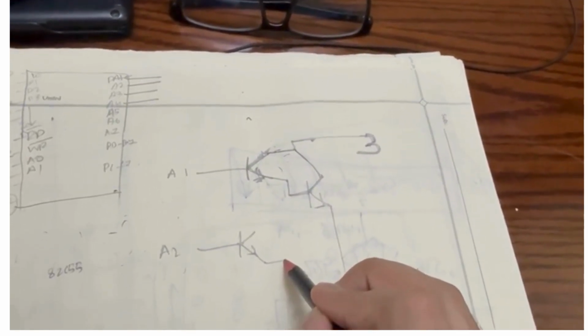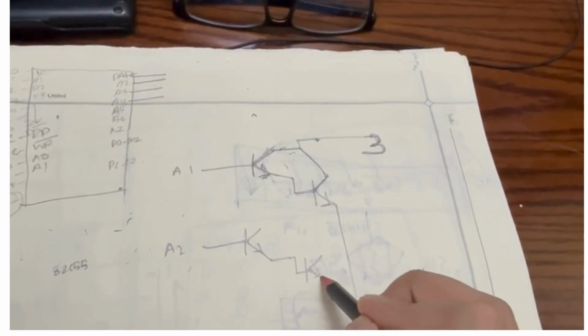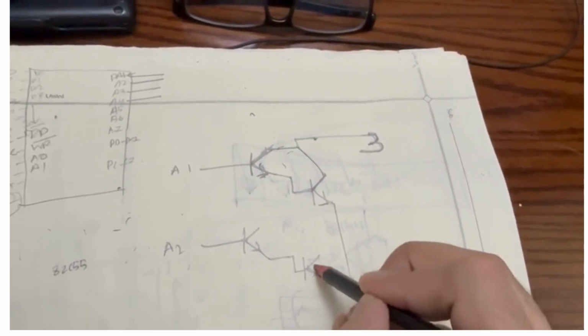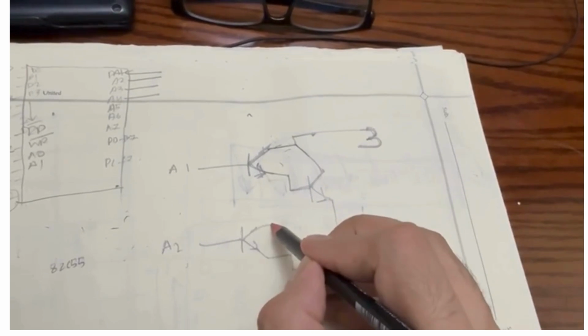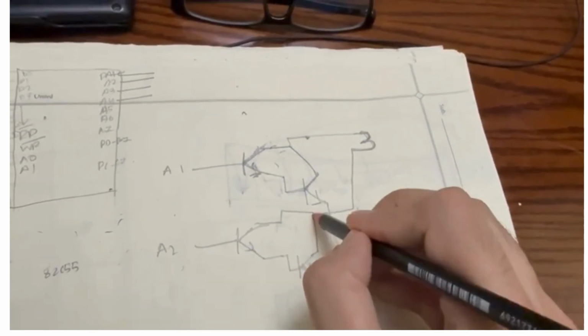There the emitter will be connected to the base the same way, and both of the collectors are connected together.